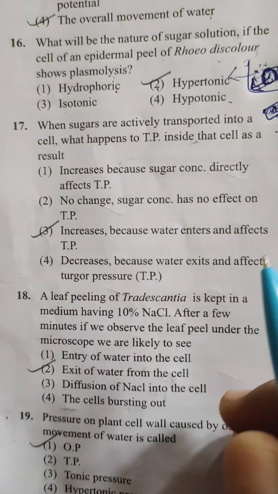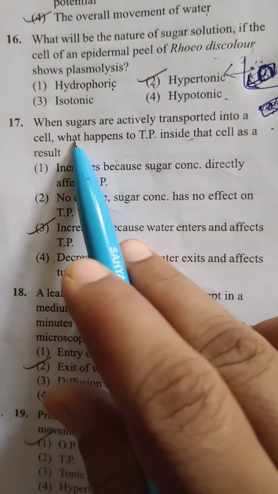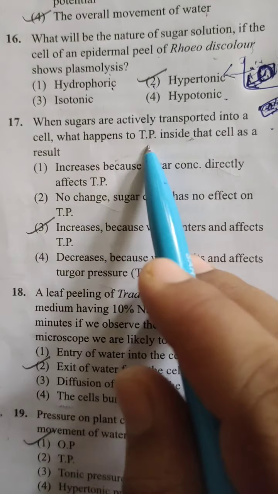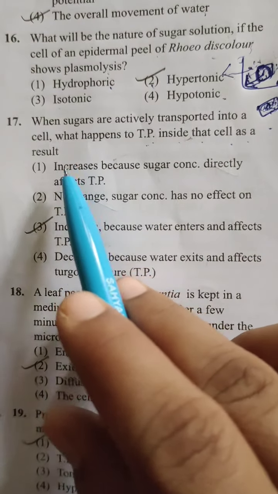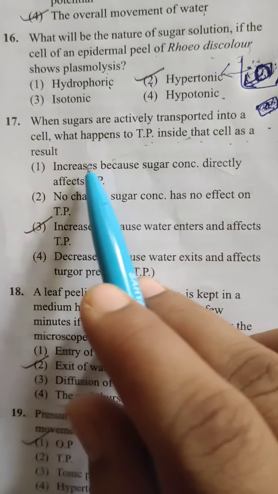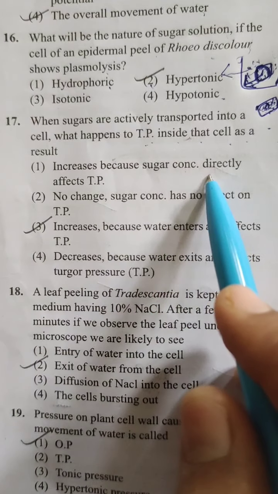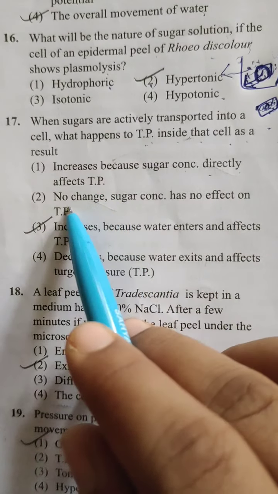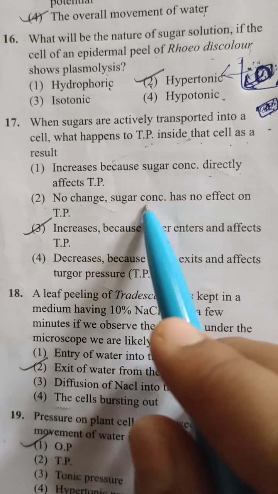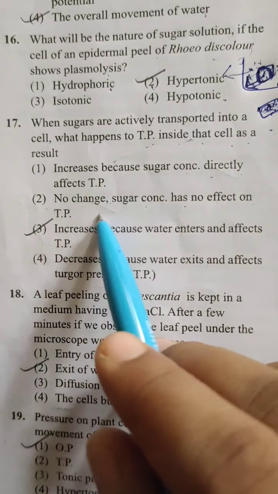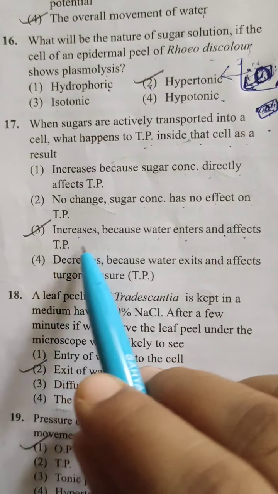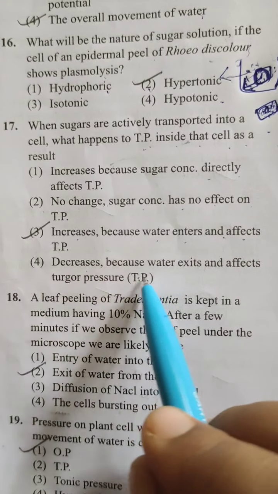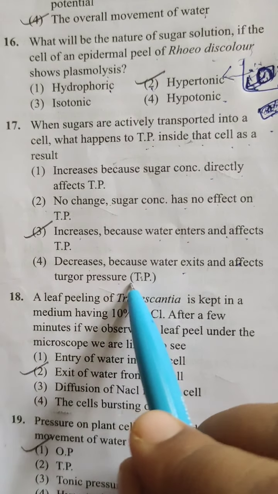When sugars are actively transported into a cell, what happens to turgor pressure inside that cell as a result? Option 1, increases because sugar concentration directly affects turgor pressure. 2, no change, sugar concentration has no effect on turgor pressure. 3, increases because water enters and affects turgor pressure. 4, decreases because water exits and affects turgor pressure.